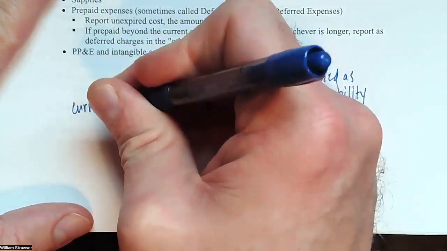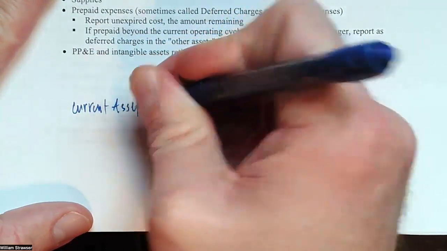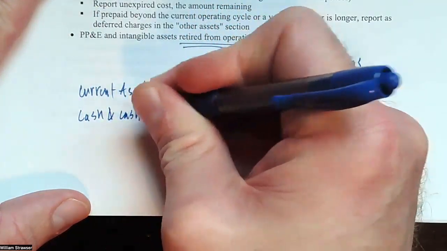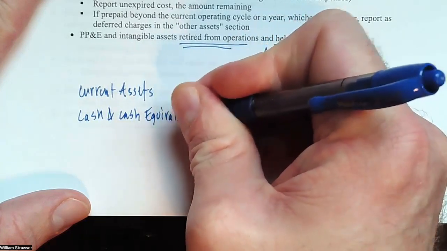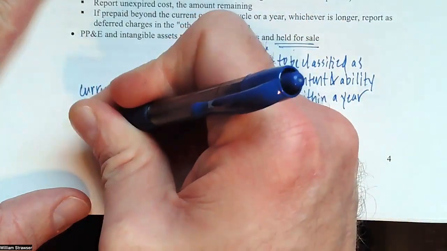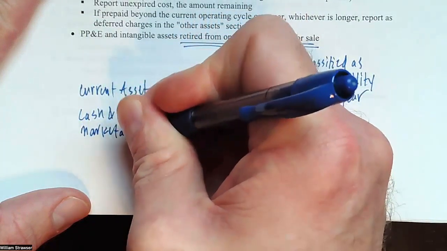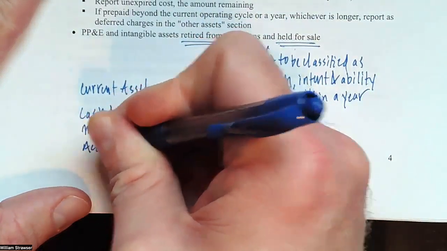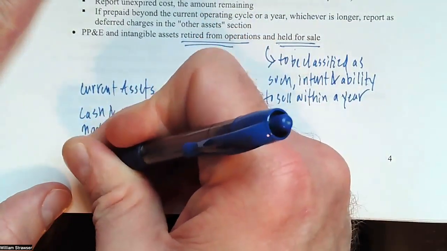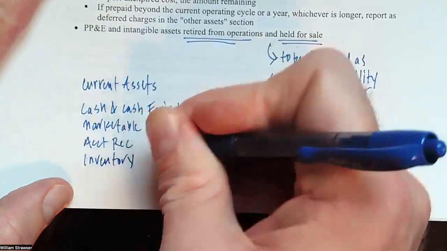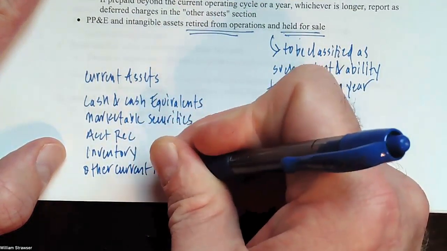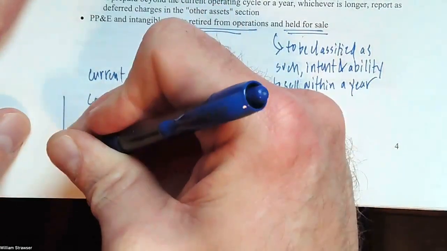First, just get their ordering, to understand their liquidity: cash and cash equivalents, marketable securities, accounts receivable, inventory, and other current assets. Because remember, always these need to be listed in order of liquidity.